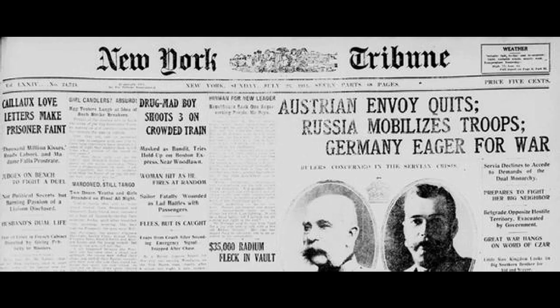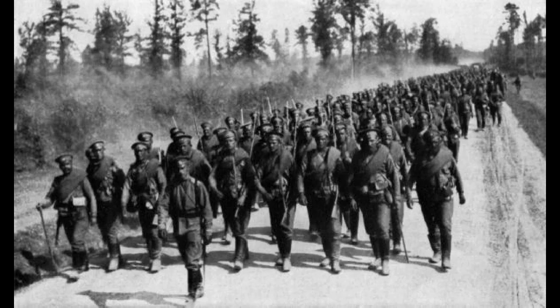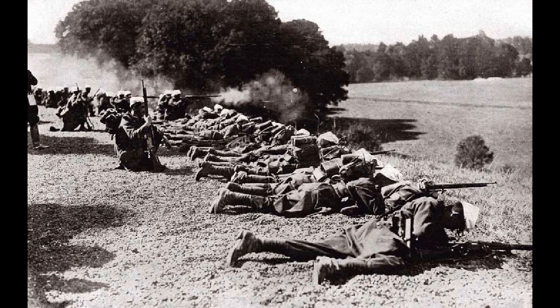Russia announced mobilization, prompting a German ultimatum to halt this process, as well as another to France demanding neutrality in the coming conflict. Historian James Joel writes, "Once the Russians had mobilized, the military machine took over from the diplomats. Germany declared war on Russia and France, and Britain declared war on Germany, effectively beginning World War I."